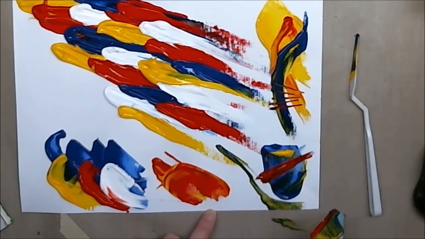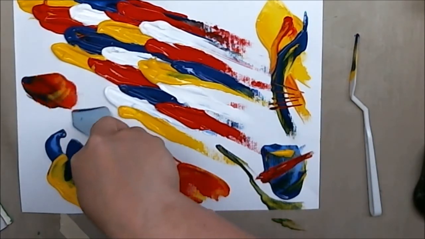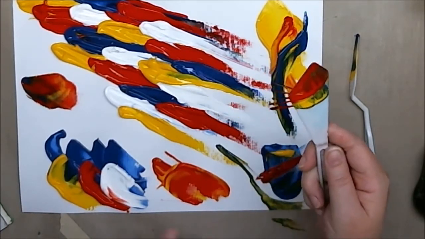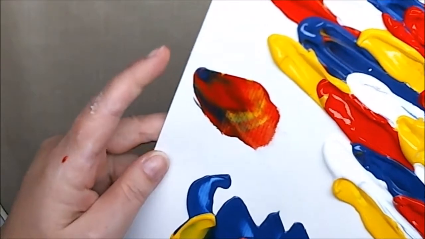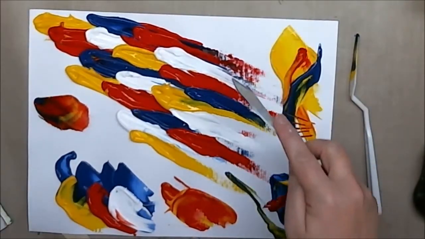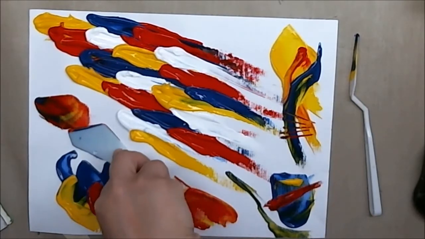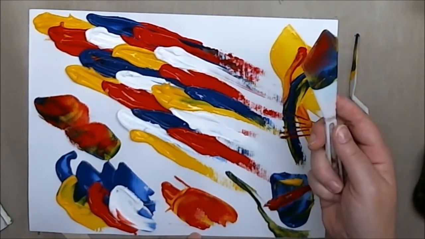You can get lines with it. Palette knives are awesome. And of course, when you haven't mixed your colors, you get this really cool effect, see that? That's cool. So your palette knife is an awesome tool that gives you a totally different look than a brush.